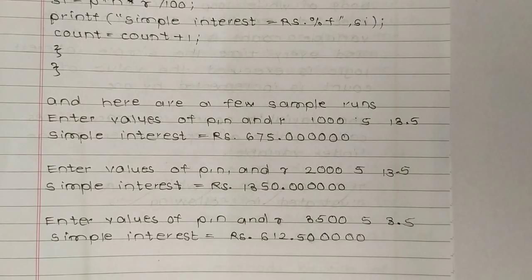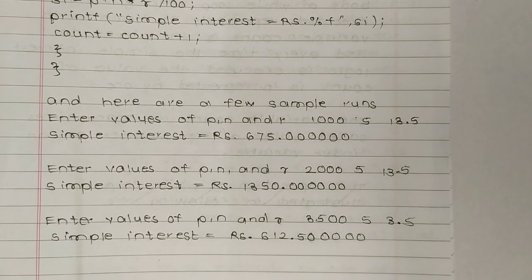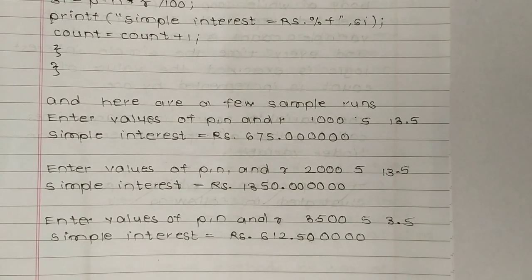Now we entered values 3500, 5 and 3.5. Now simple interest is rupees 612.50. So this is basically about a program using an example using the while loop.